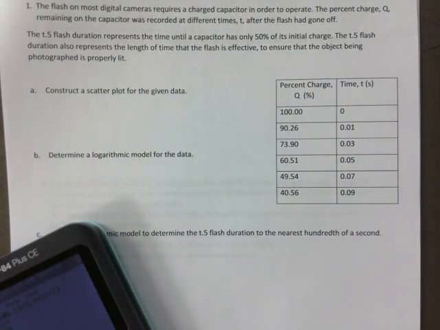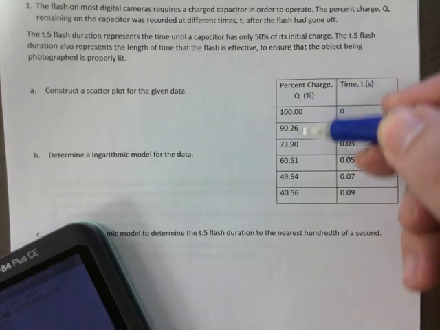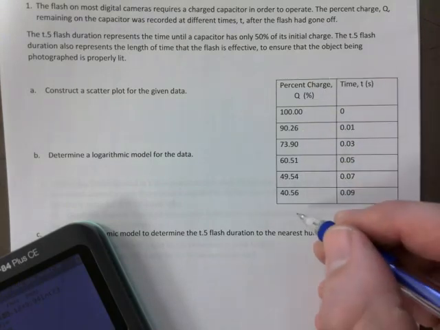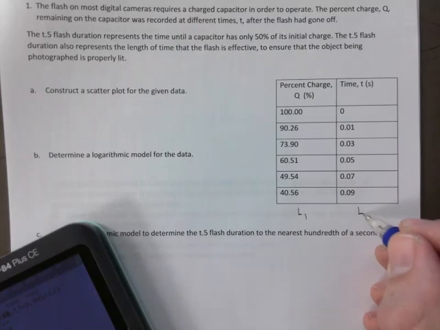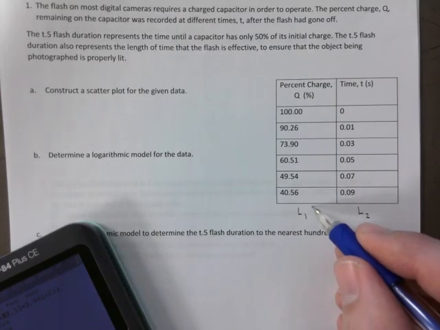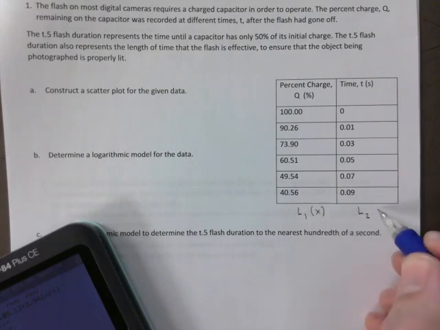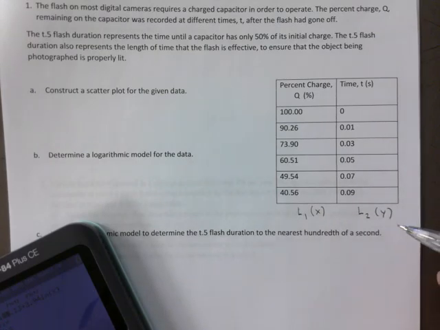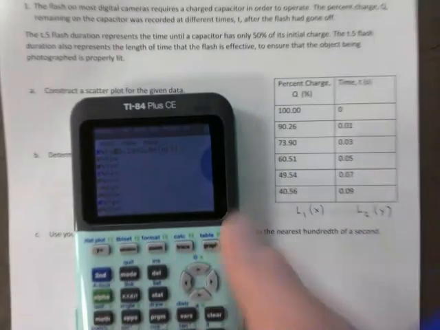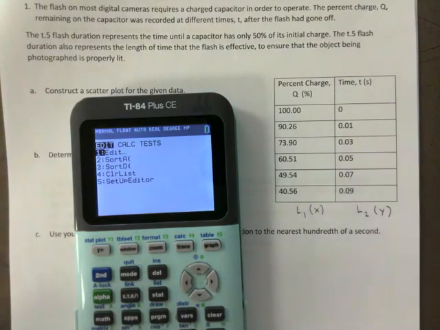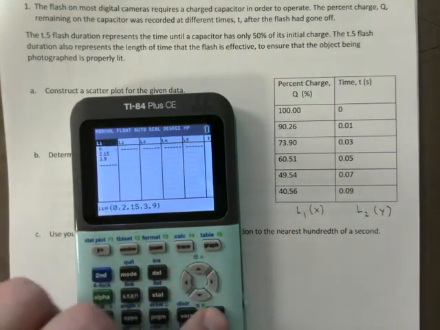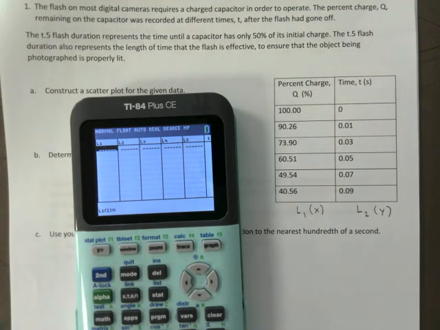So construct a scatter plot for the given data. So let's type this in. So when you have a table, of course, we're going to go L1, L2. So the first one is X, correct? Second one is Y. Where's time going to be, guys? Time is going to be on my y-axis, okay? So let's go ahead and type this into our calculator. I would invite everybody to do that because it's tricky to make this show up on our screen.